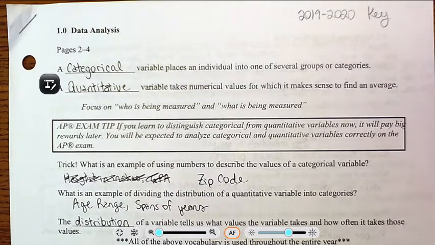A trick. What is an example of using numbers to describe the values of a categorical variable? A zip code is an example of a numerical kind of answer, but it is actually a categorical variable. And the reason why is because it can categorize you into regions that you're from.